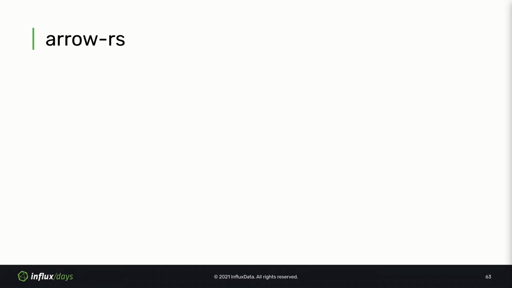As of only a few days ago, it's been finalized that the Arrow RS crate will have a release every 2 weeks. This is great for Rust developers that want to use it. So if you want to check out Arrow RS, I highly recommend that as well.